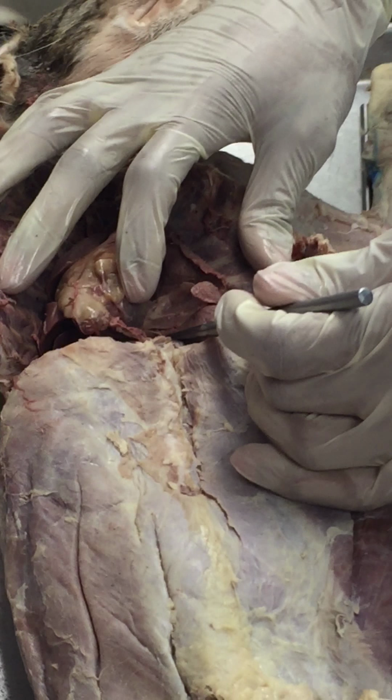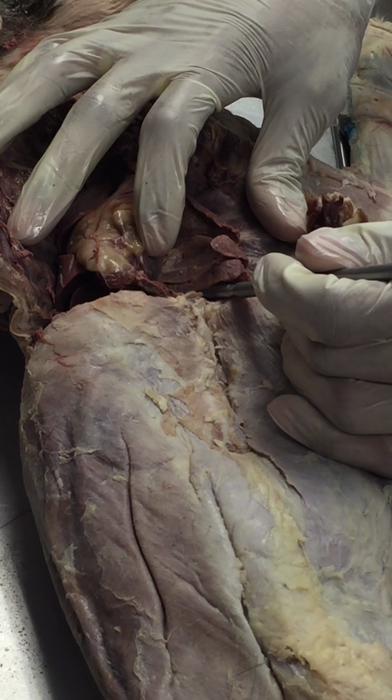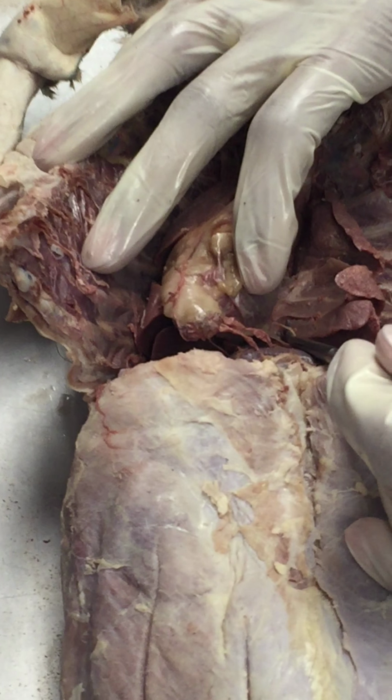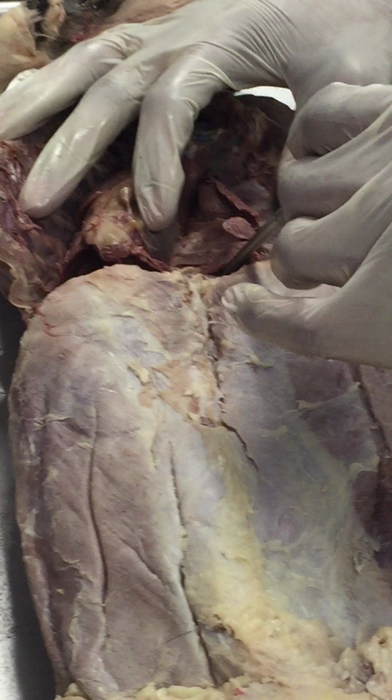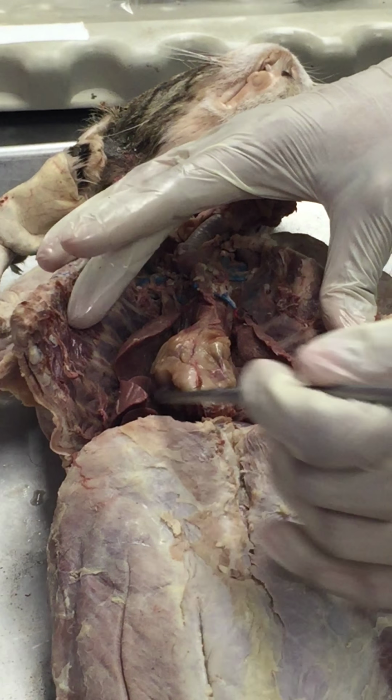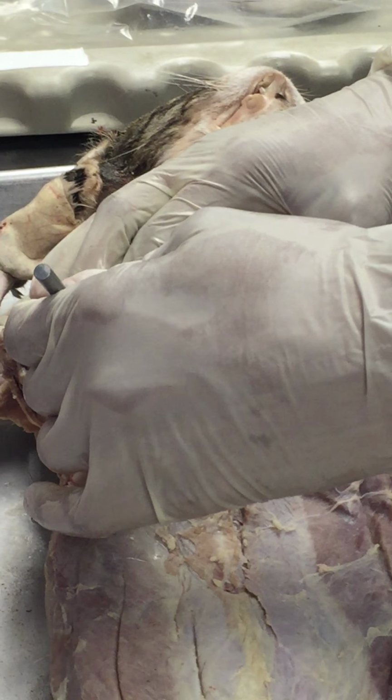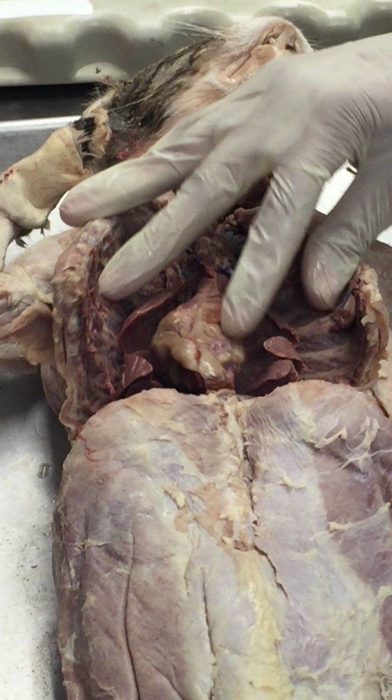Everybody see that? If you can't see it from there, it's the angle. It attaches right here to the diaphragm. So, again, diaphragm, lungs, primary bronchi, and phrenic nerve.